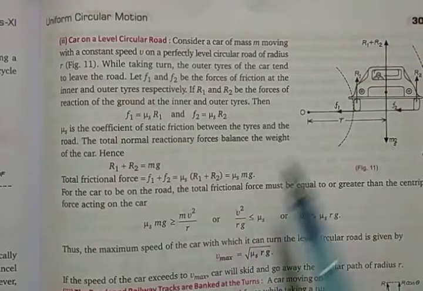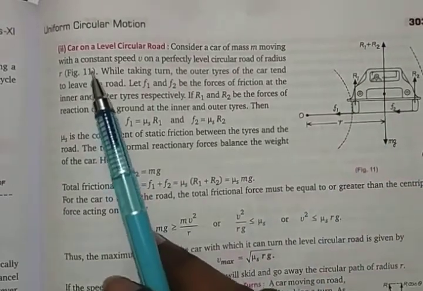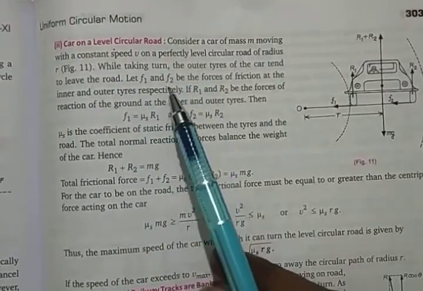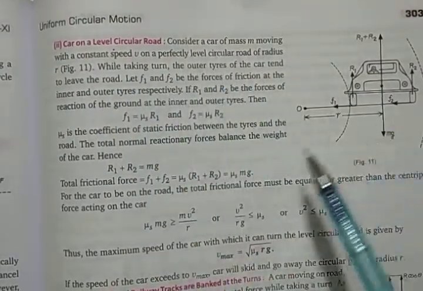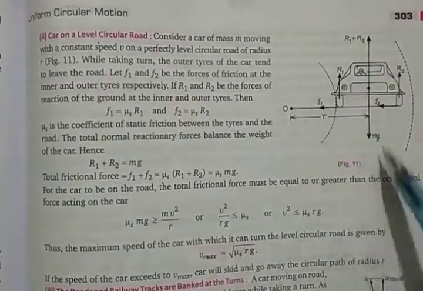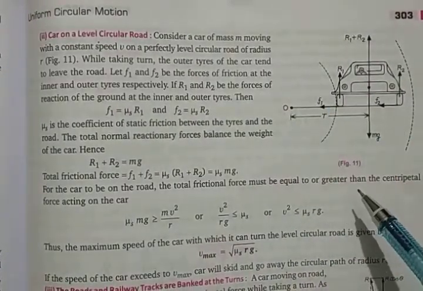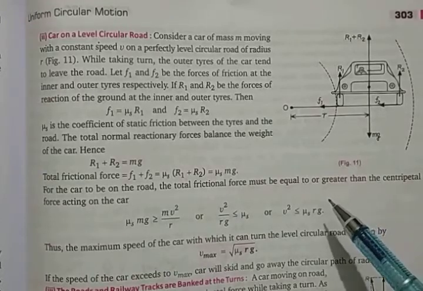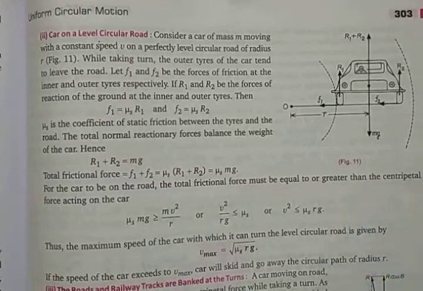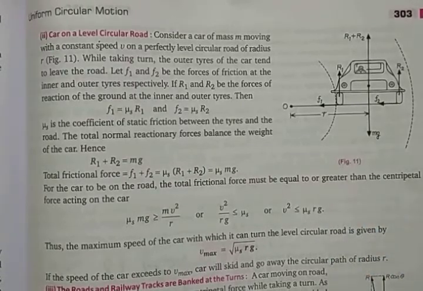It is on the next page. Car on a level circular road. So there is a circular road. It's not a cyclist now. A car is now traveling and coming on the circular path. In that case, how much velocity can he go? That also we will try to find out in this one.